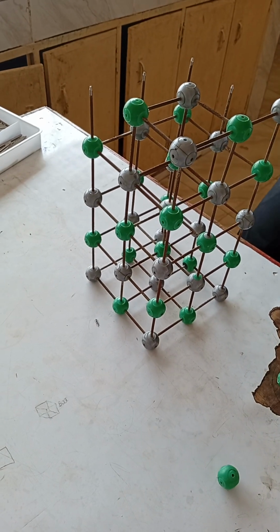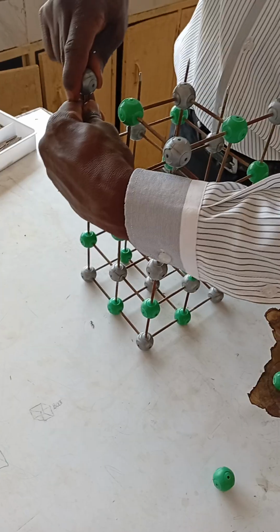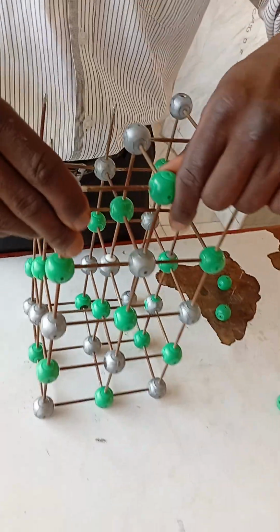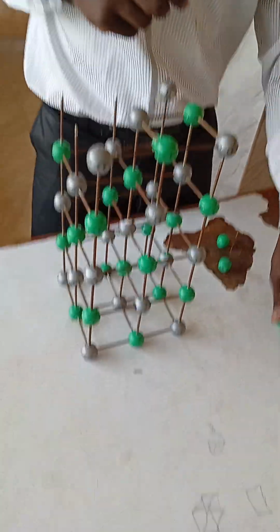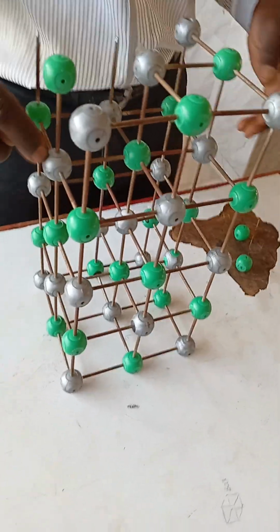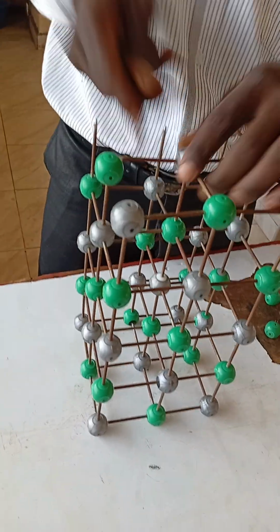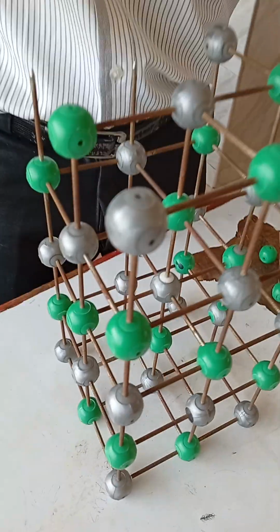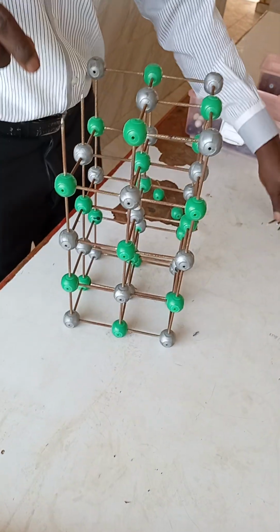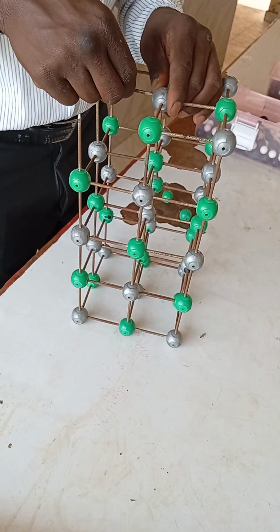So here we're supposed to have our sodium ion at this end, and a chloride ion bonded to this sodium ion. They are joined together by strong electrostatic forces of attraction.